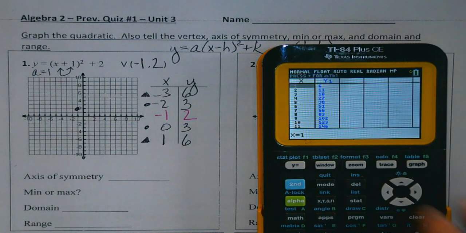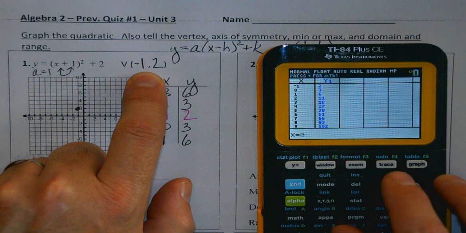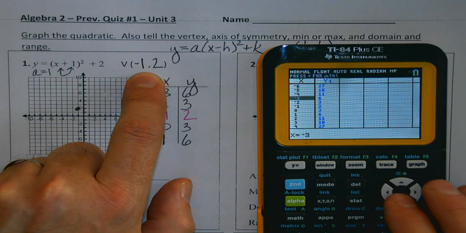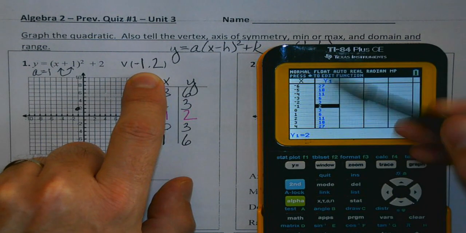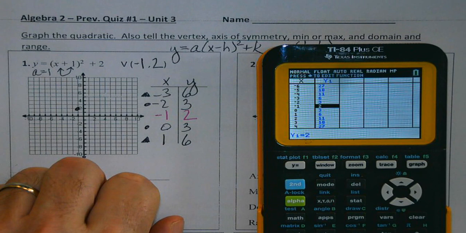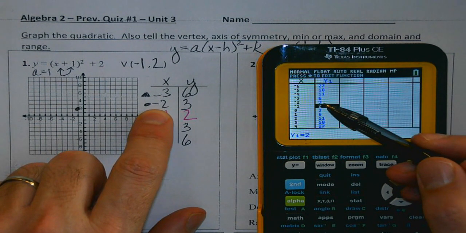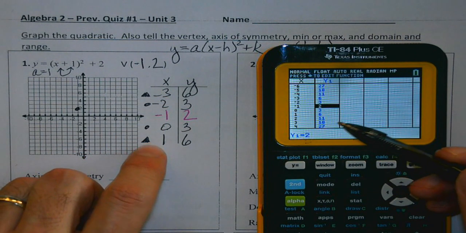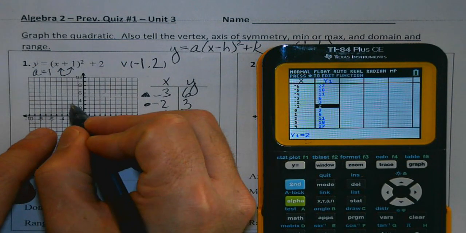I'm going to go to the chart, and I'm going to get my vertex in the middle. Because we remember that when we're doing these, if I get my vertex in the middle, I should see symmetry above and below, and I do. So I would be able to just take the numbers directly from the calculator to either make my chart or just take them straight off the calculator and plot my points.